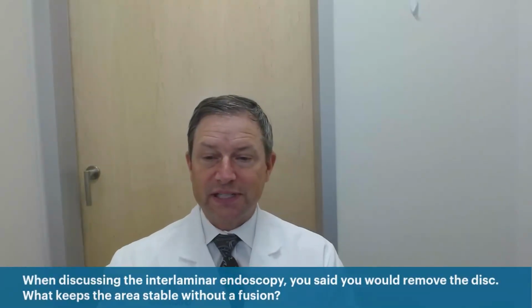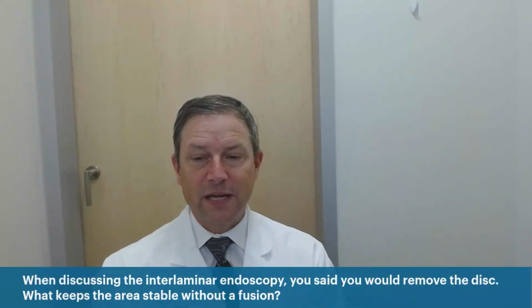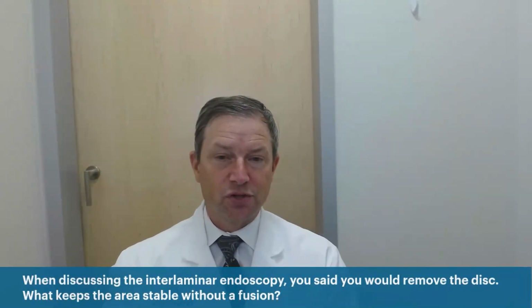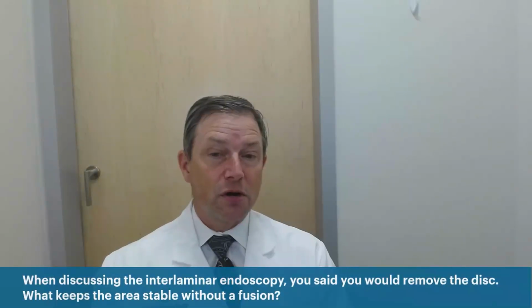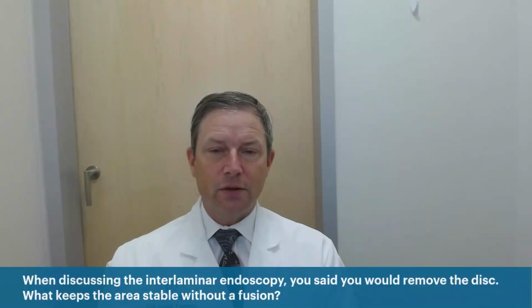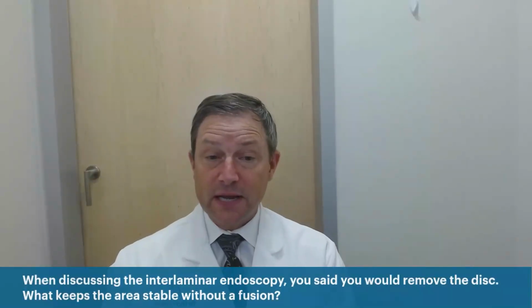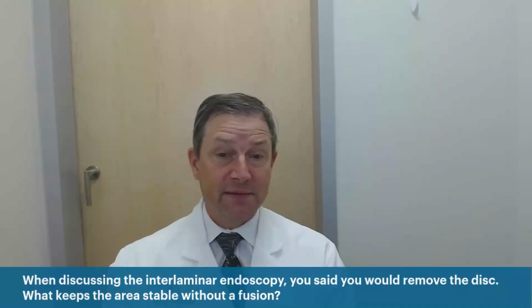So next question is, when discussing the interlaminar endoscopy, you said you would remove the disc. What keeps the area stable without a fusion? That's a great question. There are definitely some reasons to do a fusion, and most of the stability of the spine comes from the bony stability.